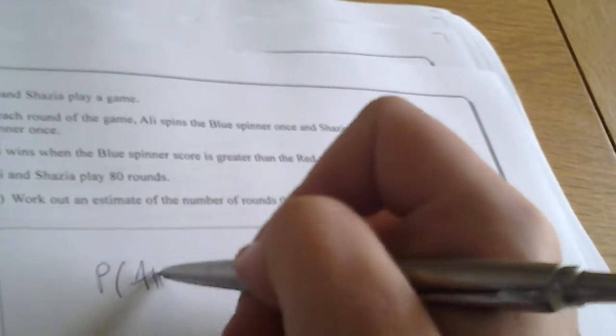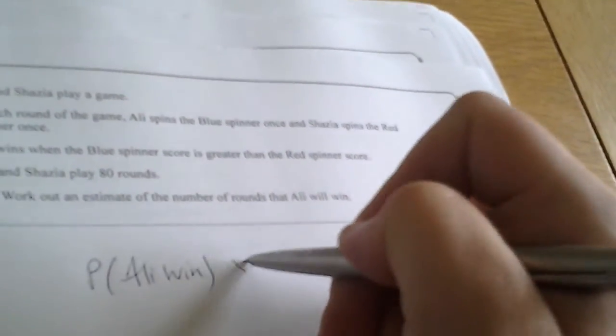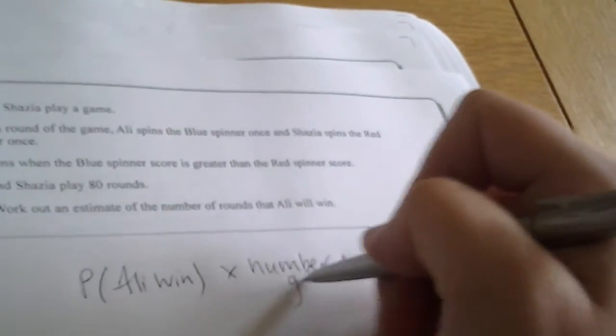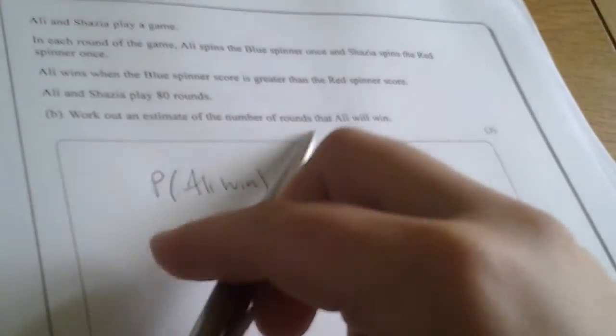Part B, we're using what we worked out in part A to help us a bit. So I'm not going to redo the diagram, but we were talking about an estimate of the number of rounds. So what we need is the probability that Ali will win multiplied by the number of games. So we basically need to know what's the probability that Ali will win.